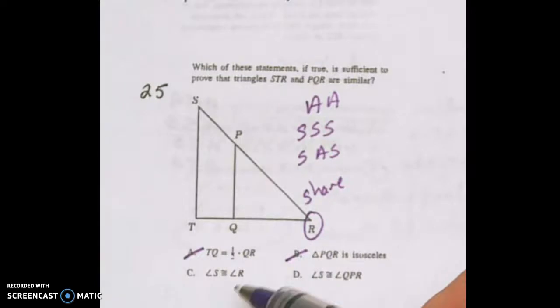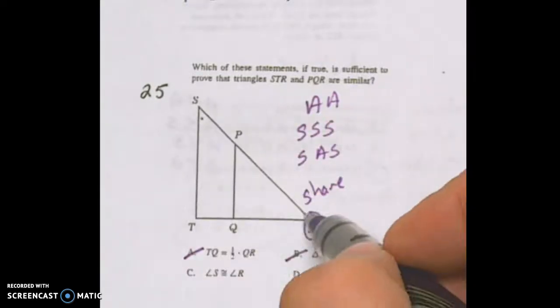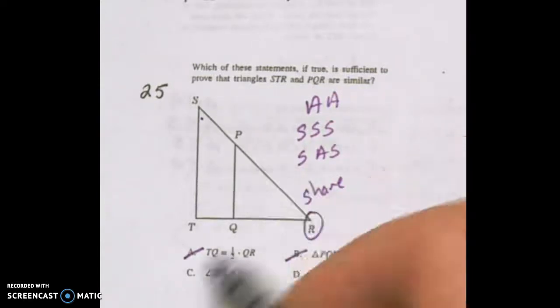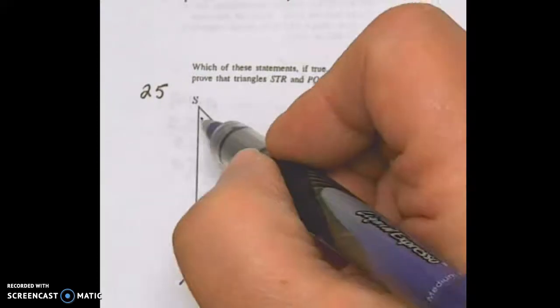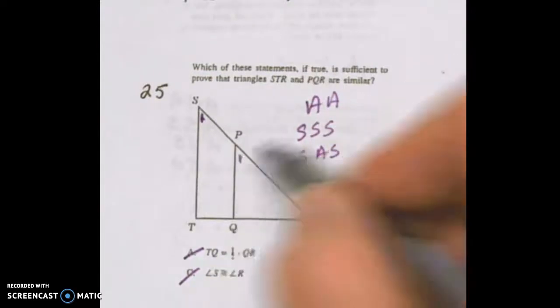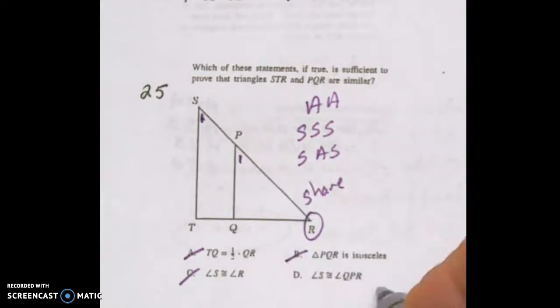Answer choice C says that angle S is congruent to angle R. That doesn't help. R is the same in each one. I need an angle with P or Q. And answer choice D says that angle S and the angle from Q to P to R are congruent. So each triangle has angle R and another angle. That proves that these triangles are similar by the angle-angle postulate.